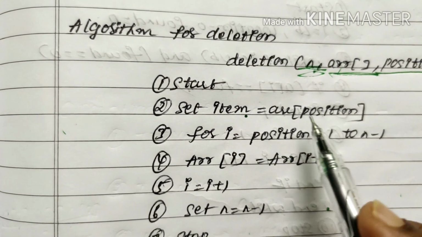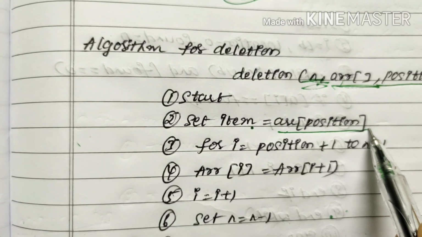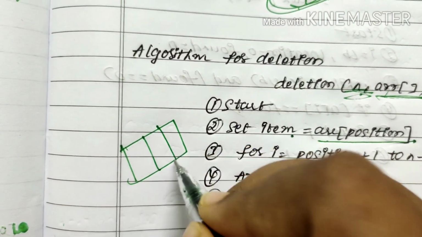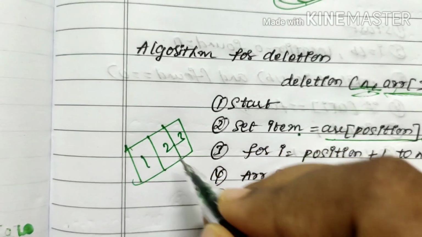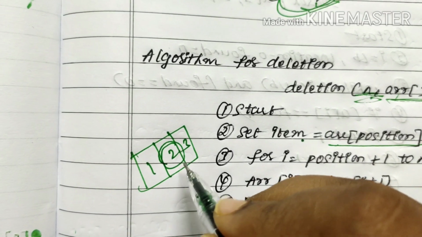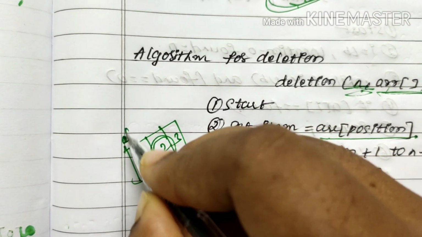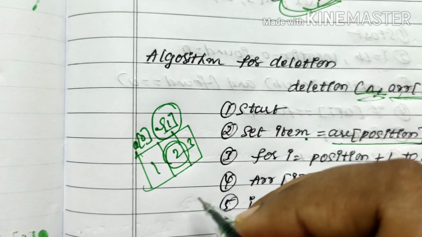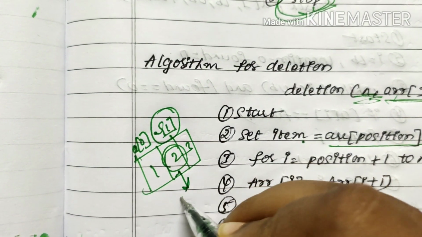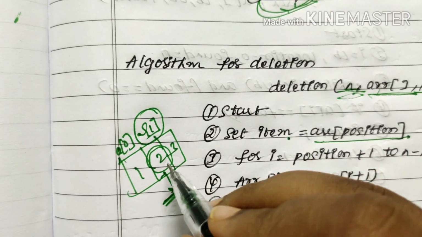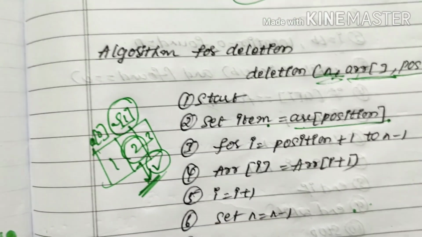If the item matches a particular position, like in an array, I wanted to delete the element 2. Then the position of 2 is A of 1. If this position matches the element I wanted to delete, then it will delete this particular element by performing the following steps.